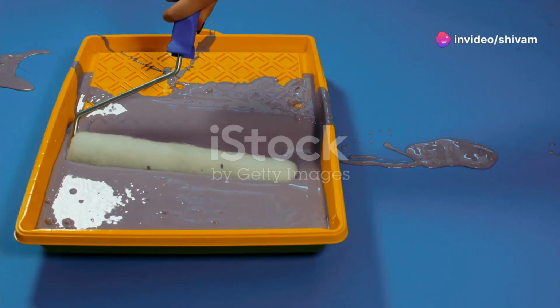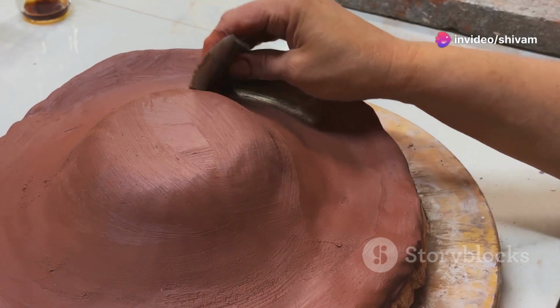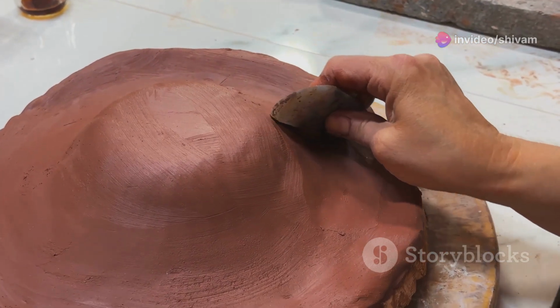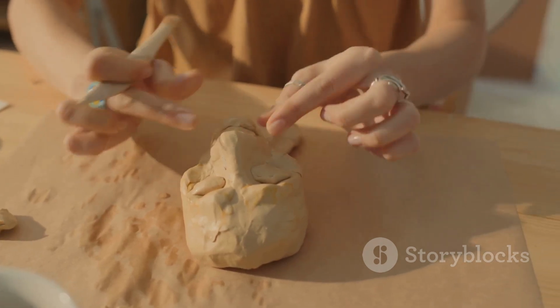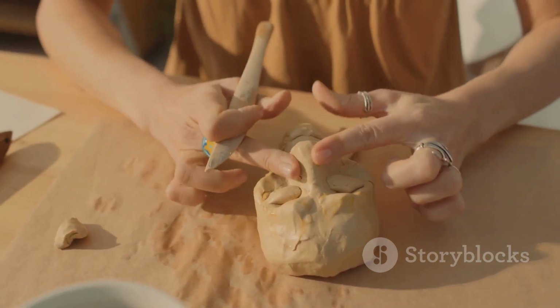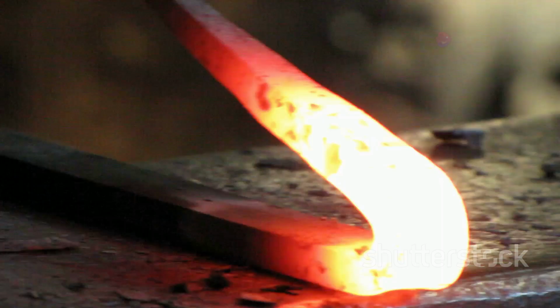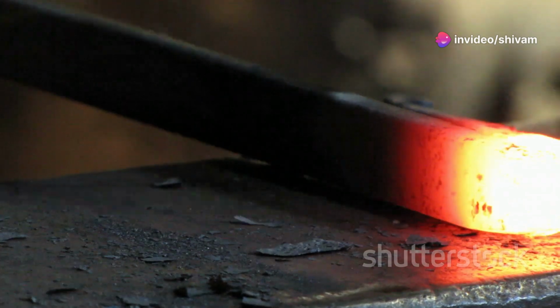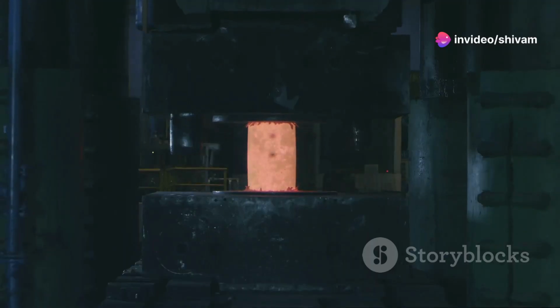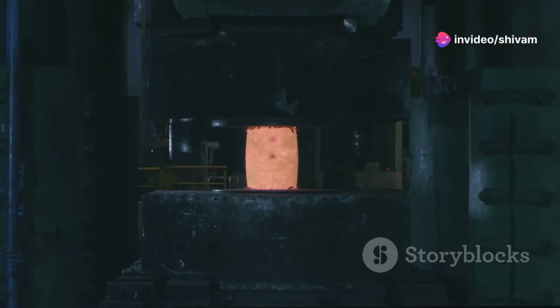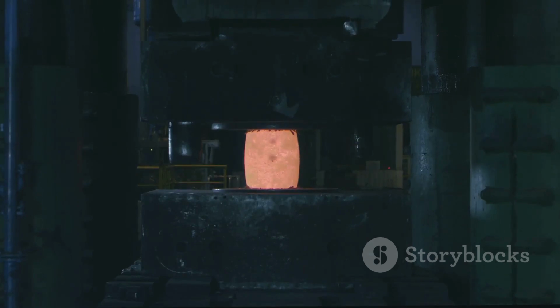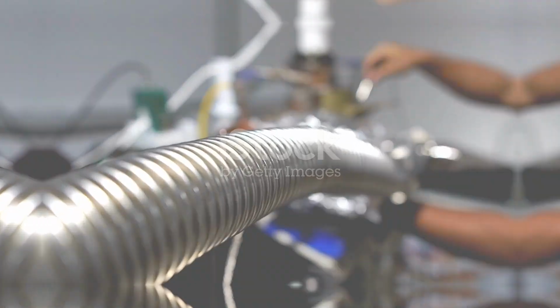Plasticity is the opposite of elasticity. It's the ability of a material to change shape permanently under stress. Imagine molding clay. You can shape it and it stays that way. That's plasticity in action. Metals also exhibit plasticity, especially at high temperatures. This property is essential for processes like forging, where metal is heated and then shaped into tools and machine parts.